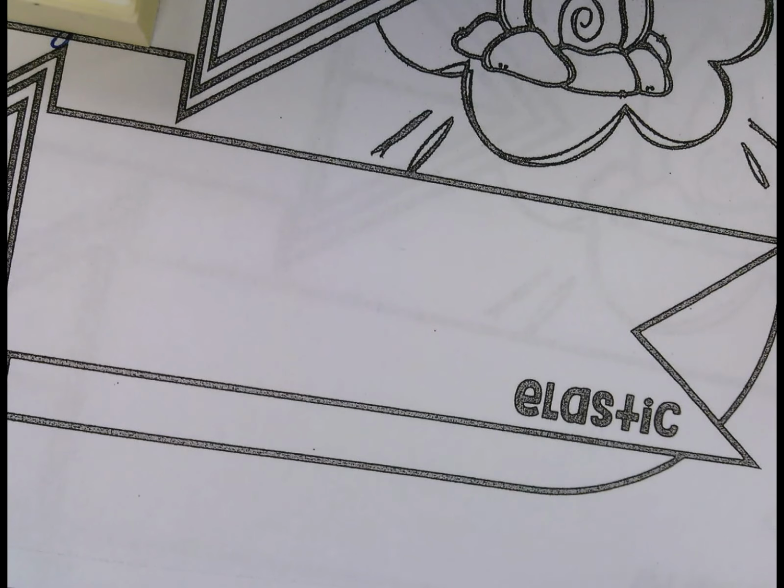Whoops, that's not a twisty pen, Miss Penny. Let's see, what's the last color I would like to use? I didn't use pink at all. Have I used pink? No, I have not. I used red. I used blue a couple times.